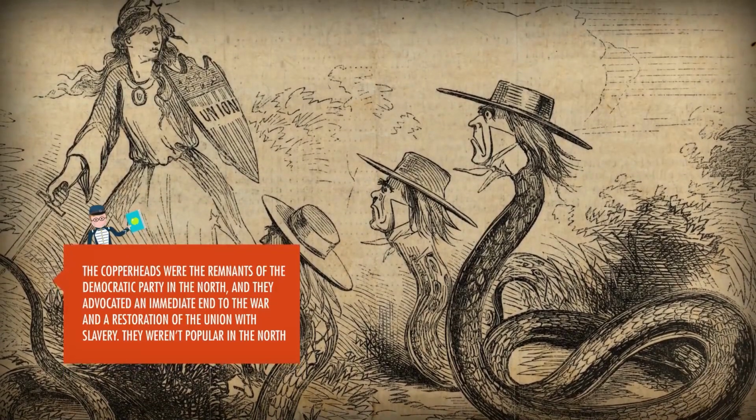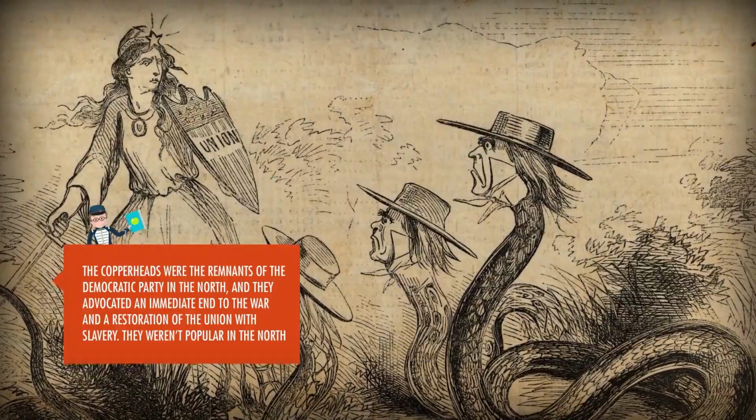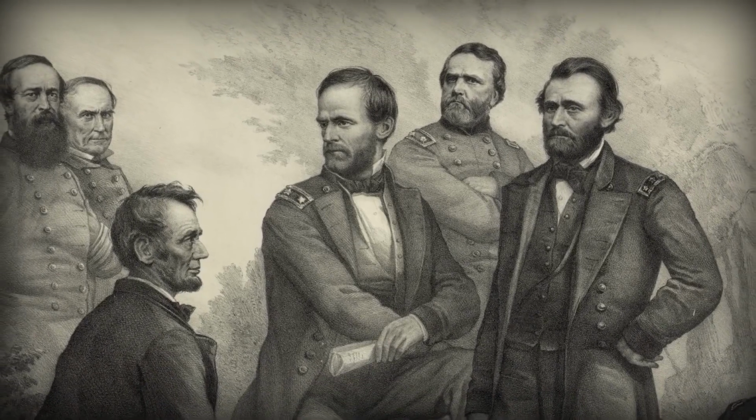This may seem obvious today, but in 1864 it wasn't. In fact, there were numerous calls in the North for an end to the war that would allow the South to exist as a separate country and leave slavery intact. Now, of course, the rest of world history indicates that at some point slavery would have ended, but by prosecuting the war to its end, Lincoln brought about slavery's end sooner.